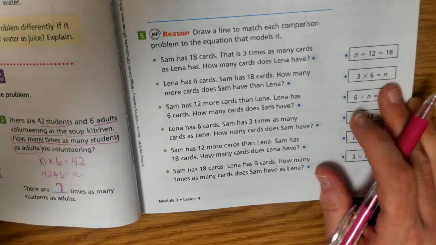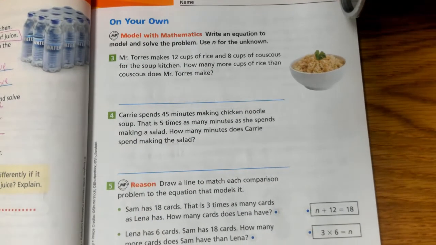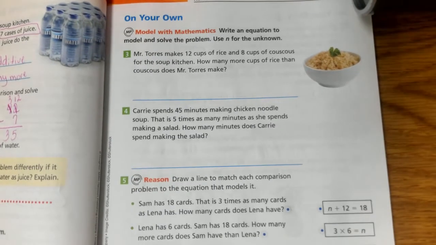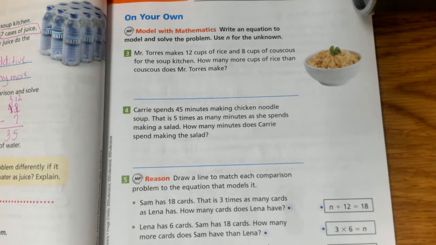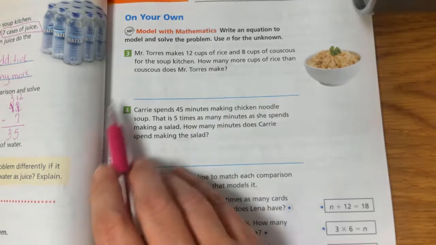Okay, so now we're on the on your own part. So remember, you can pause your video here and try this independently, and then come back and check your answers, or you can just keep moving on with me and do this along with me. Okay? So we're going to write an equation to model and solve the problem. Use n for our unknown.